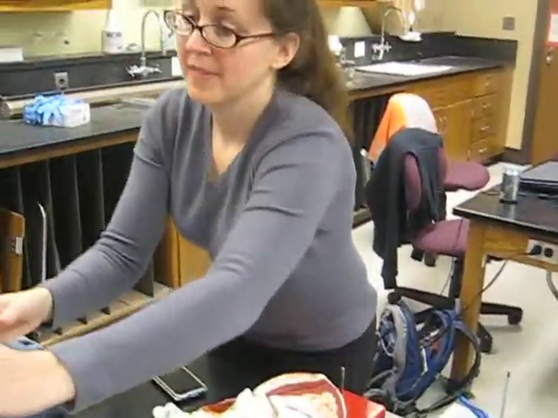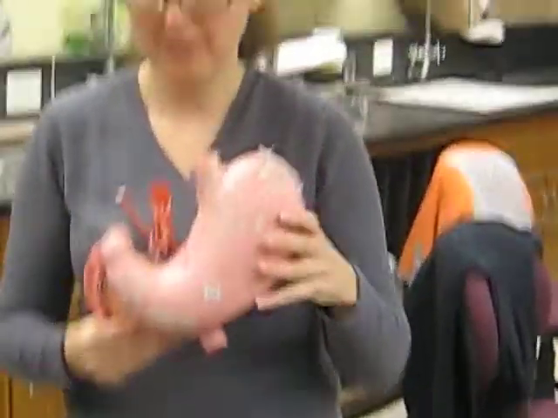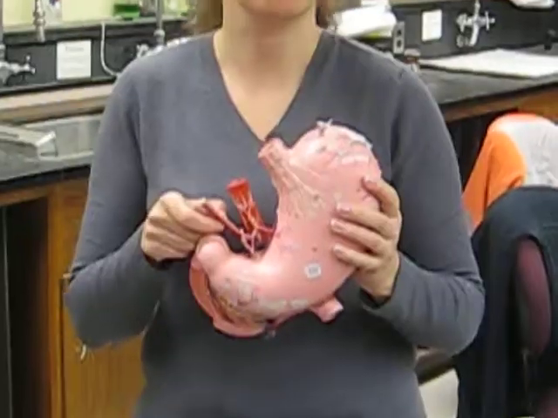Okay, could you hand me the stomach? Okay, these are really similar to the arteries. So if you know the stomach arteries, you know the veins too. Remember the common hepatic artery? Right next to it is the hepatic portal vein.